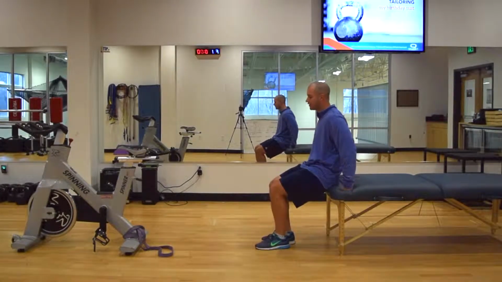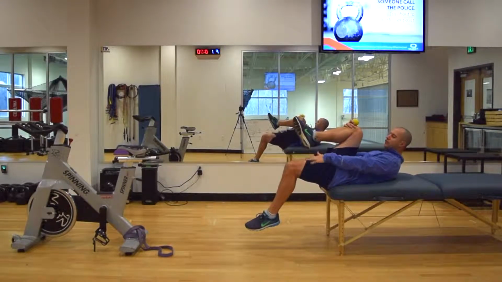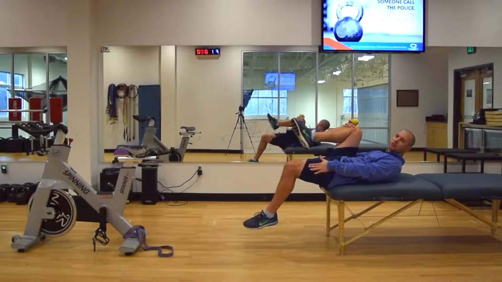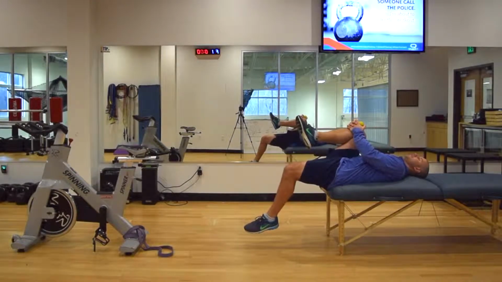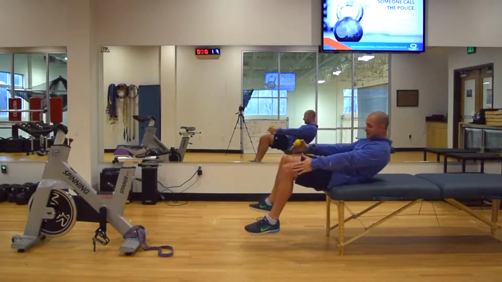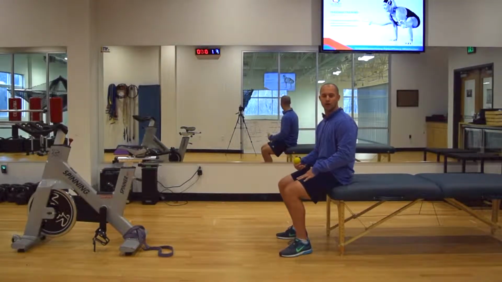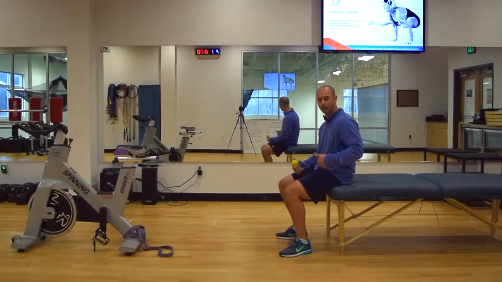So top of the butt on the table, come back, hold one leg, knee to chest. Seeing where that thigh rests is what we're looking for. From here, if I'm relaxed back and I'm just letting that left leg relax down, if this knee doesn't get to parallel with the hip or lower, we know we have some kind of restriction through the hip flexors.